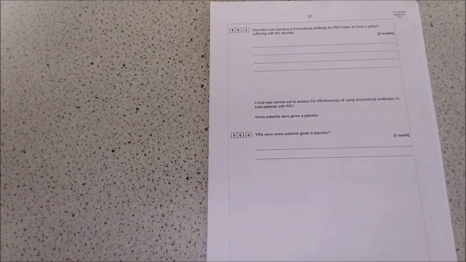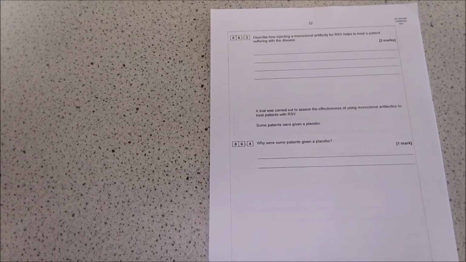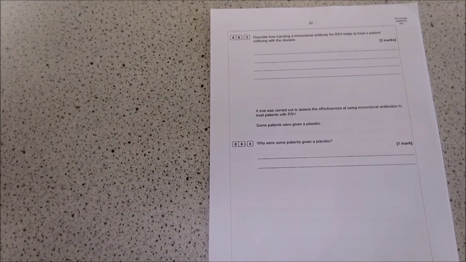Right, the next part of the question all focuses on drug trialing, in terms of using monoclonal antibodies. So it starts off with a trial that was carried out to assess the effectiveness of monoclonal antibodies in patients with RSV. Some patients were given a placebo. Why were some patients given a placebo?